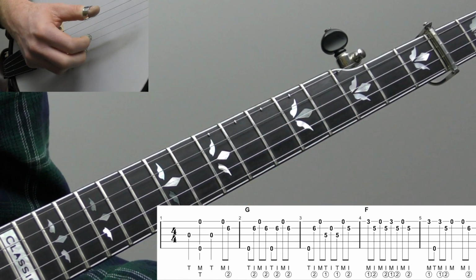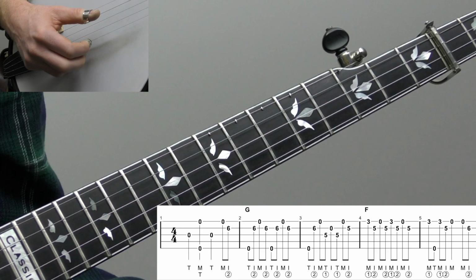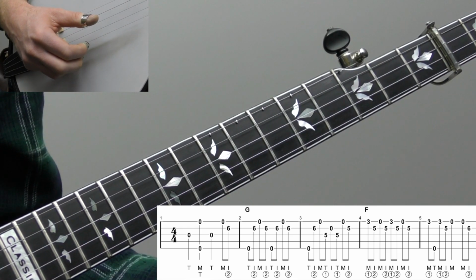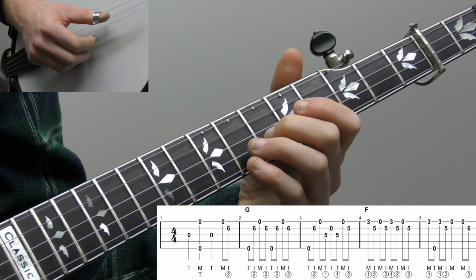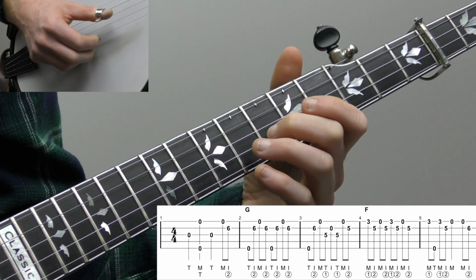So not too hard. It almost looks kind of like a Scruggs style thing, but again, we're not using a roll that's typically associated with Scruggs, which is fine. So that's what we're doing there. So let's practice that a few more times.